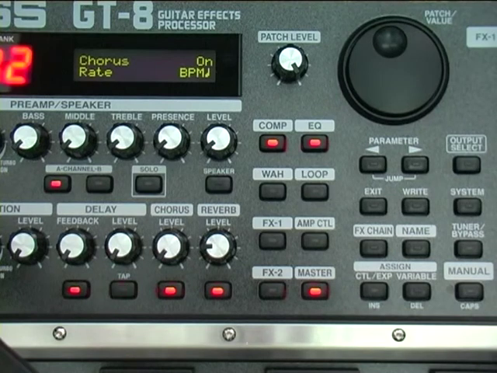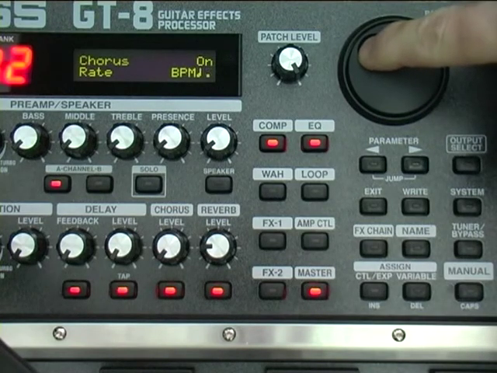These settings also work for the phaser, flanger, univibe, humanizer, pan, vibrato, slicer, or pretty much any effect that has a rate parameter.